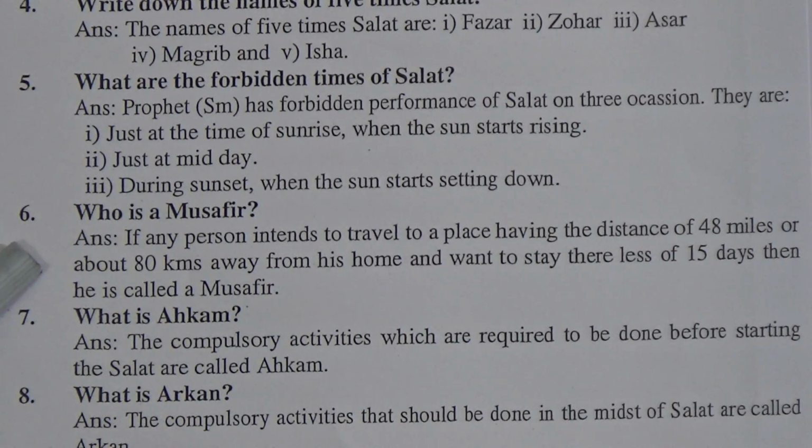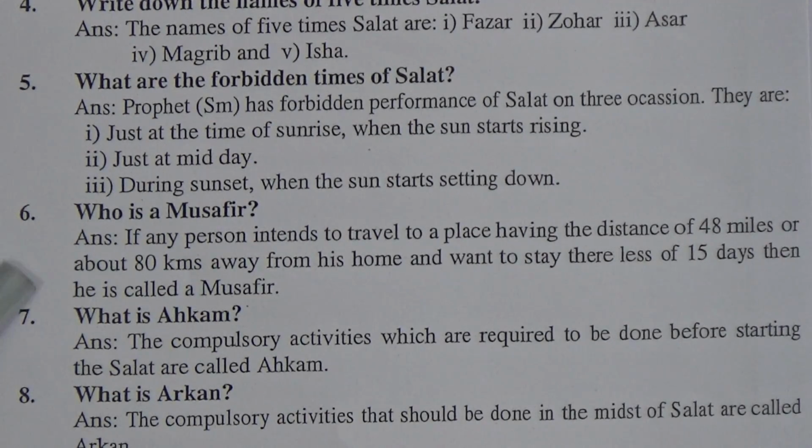Okay, now number 6, who is a Musafir? Students, keep attention here. This is one of the questions which is not discussed in your book. I mean, you will not get any discussion related to Musafir in your book, but other books have given it here about the Musafir, so we have written it here. Answer is, if any person intends to travel to a place having a distance of 48 miles or about 80 kilometers away from his home and wants to stay there less than 15 days, then he is called a Musafir.